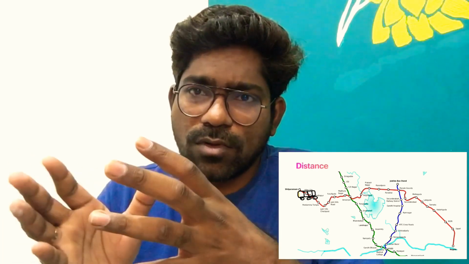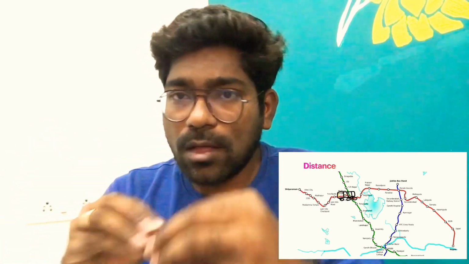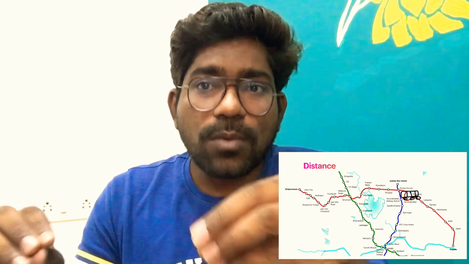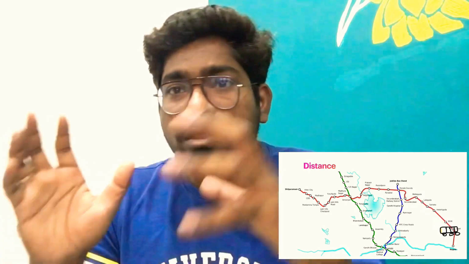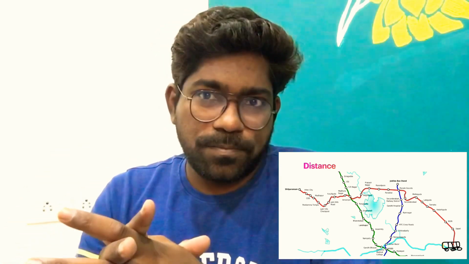So it takes a path, and finally you will be reaching your destination, right? So there is a total path length from the starting point to the ending point. The total path length is going to be the distance. It could be several kilometers, right?